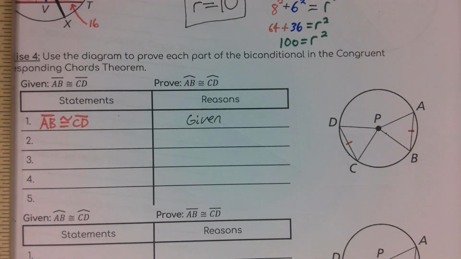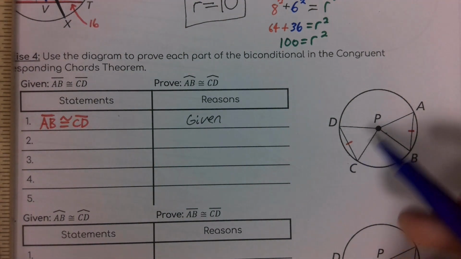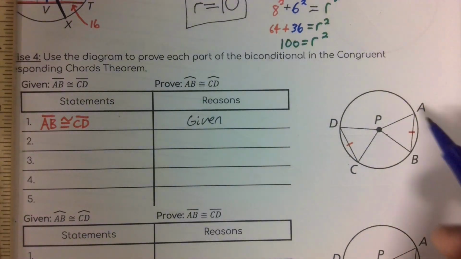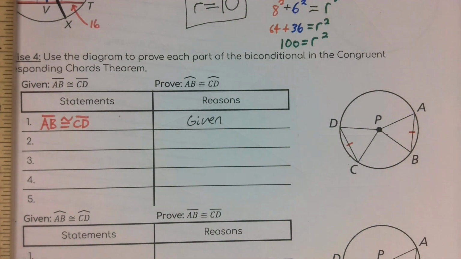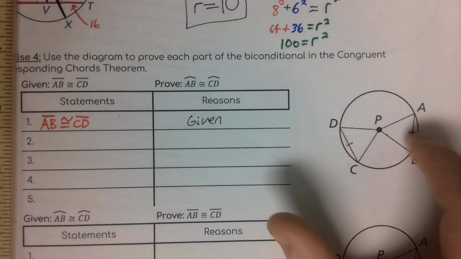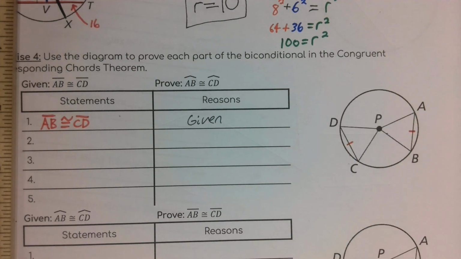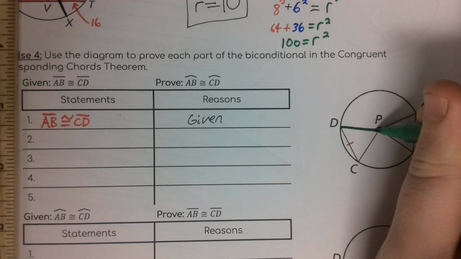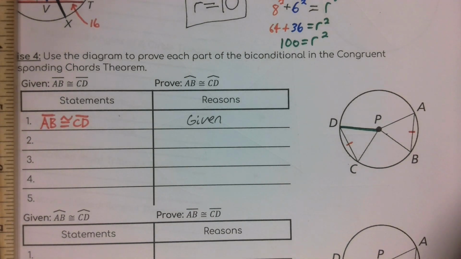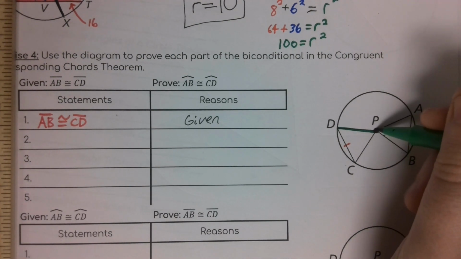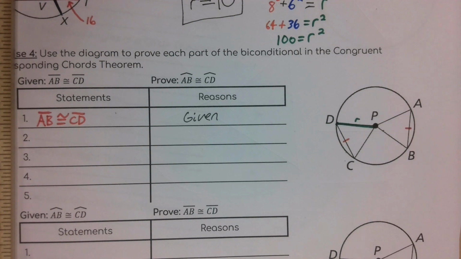So, looking at the diagram, we know that one part of these triangles are congruent, just one side. If we knew some kind of theorem to help us show that these two triangles are congruent, we could use it. But it's not enough to just have one side congruent. So what else can we assume about these triangles? Let's look at side DP, for instance. What would we call that side? Well, since it goes from the middle of the circle to the edge of the circle, we know that it's a radius, r.